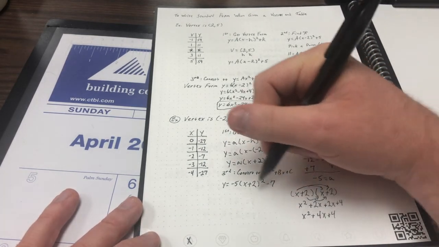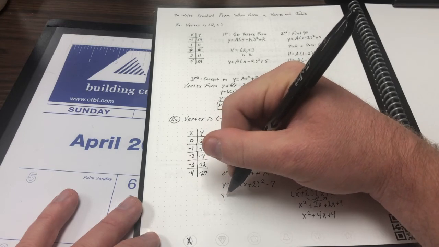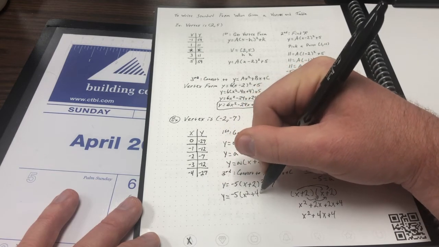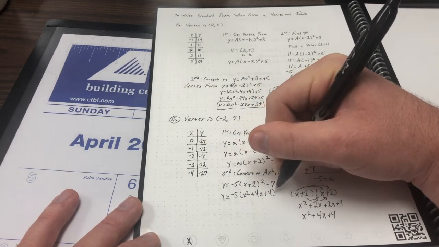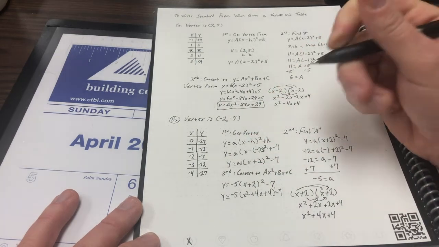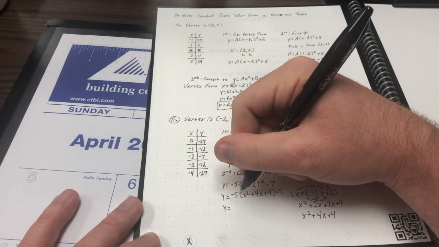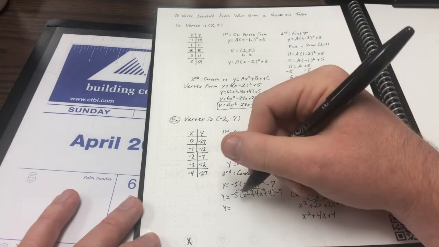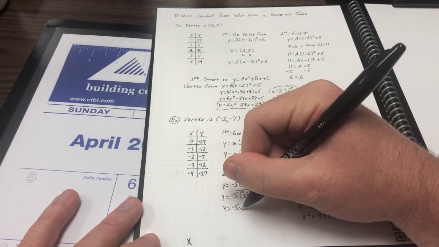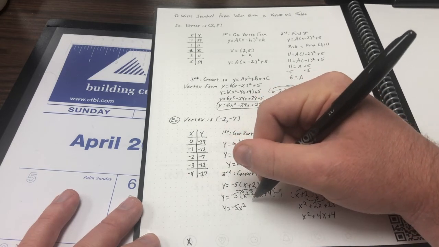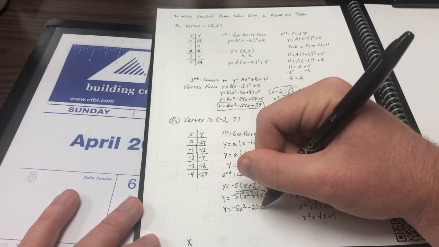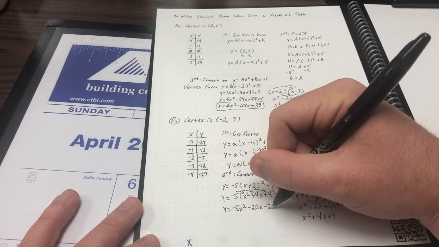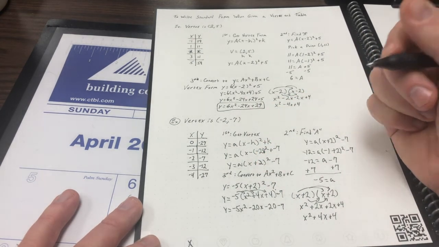So I want to bring this back over into my equation. y equals negative 5 times x squared plus 4x plus 4, minus 7. I want to distribute the 5 to everything in here. Actually a negative 5. So negative 5 times x squared is negative 5x squared. Negative 5 times a positive 4x is a minus 20x. Negative 5 times positive 4 is a negative 20, and the minus 7 hangs out.